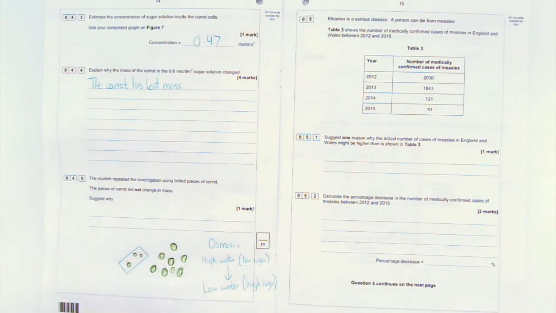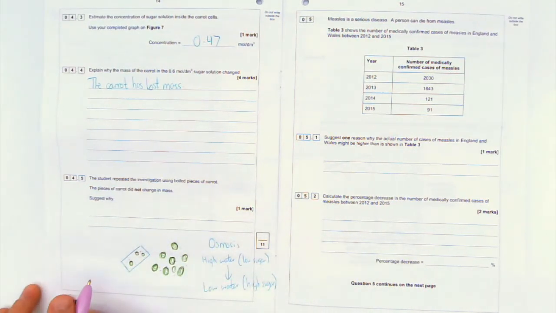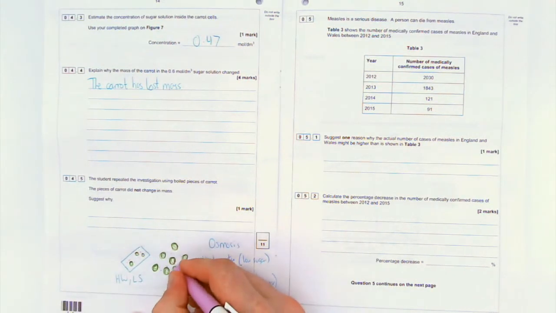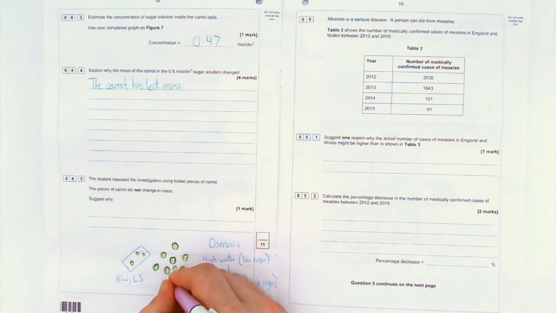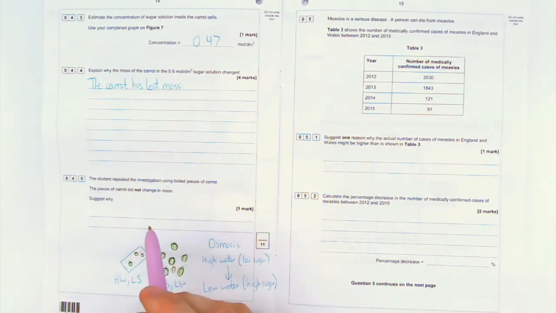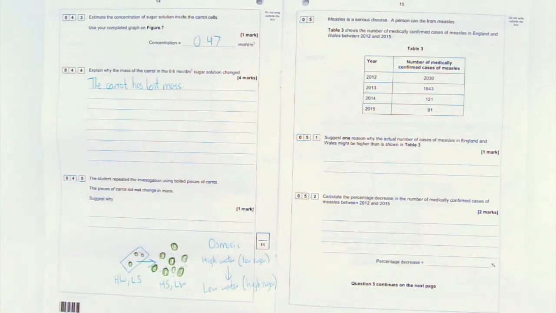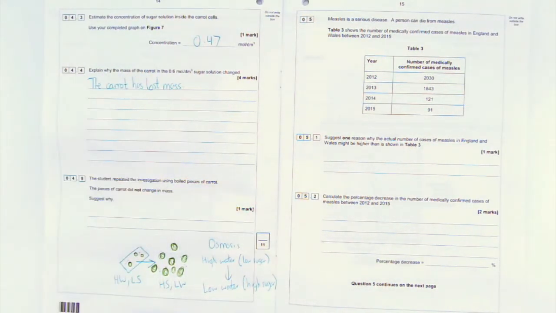So looking at this example then, this is the carrot, inside the carrot I have got high water, low sugar, and outside the carrot I have got high sugar, low water. So that means the water will move out of the cell, which is what we expect because the carrot has lost mass. So how can I put that into nice words that I can talk about?